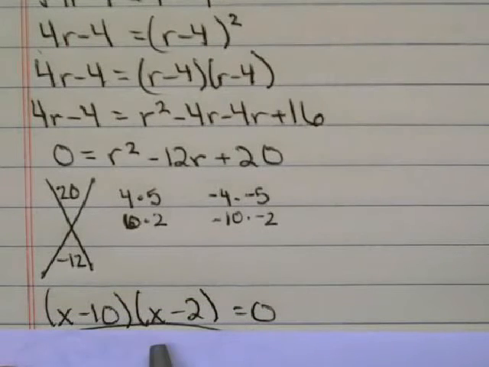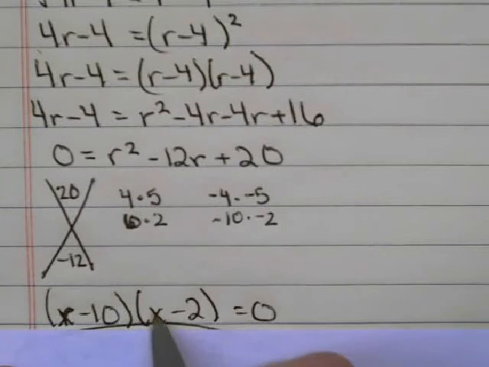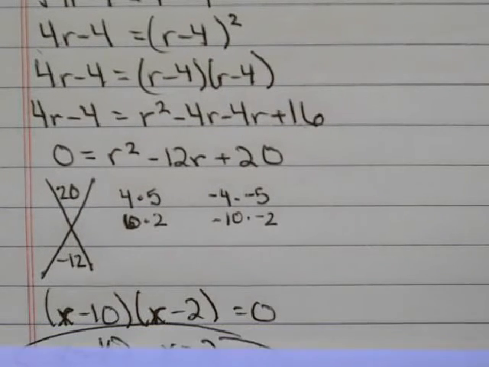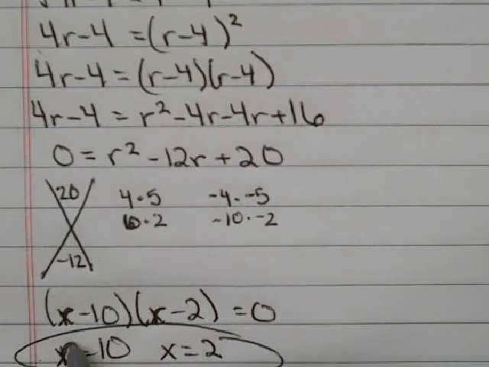So I write down r minus 10, and r minus 2 equals 0. So r must equal 10, and r must equal 2, after you set both factors equal to 0. And that's how you solve radical equations that turn into quadratics.